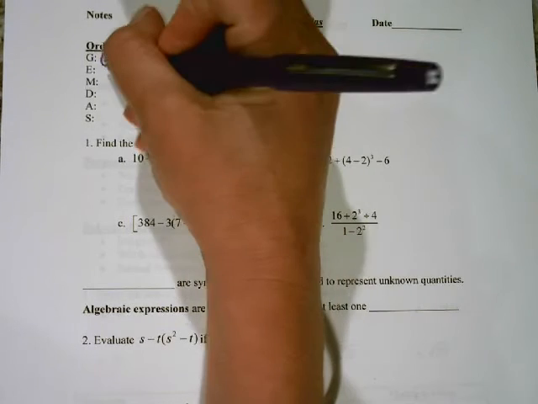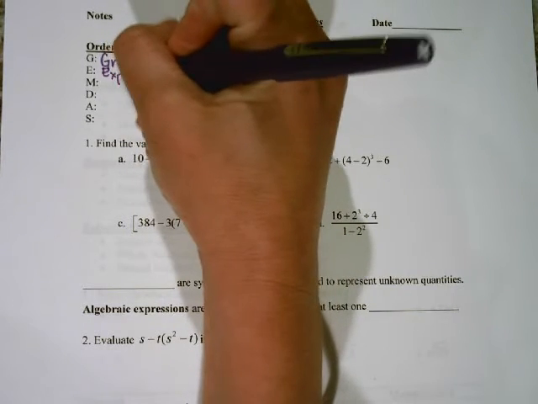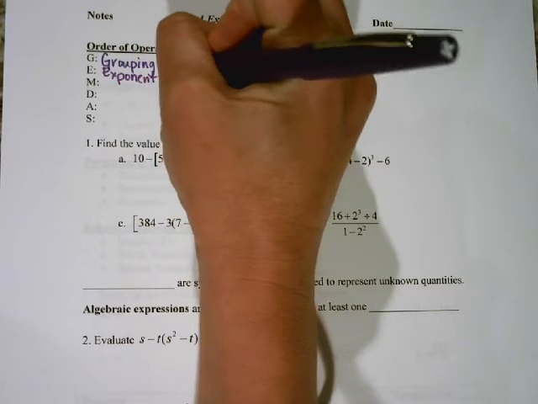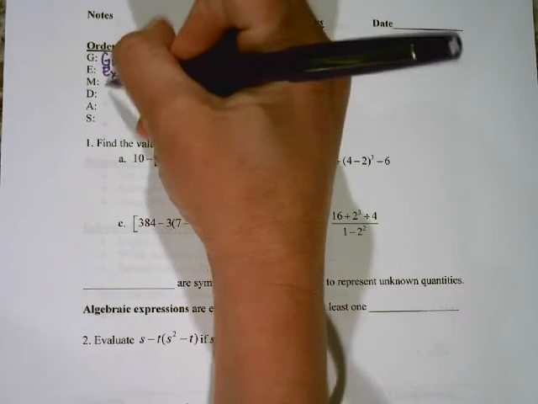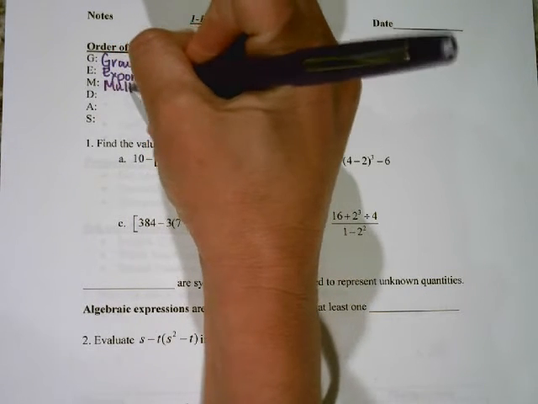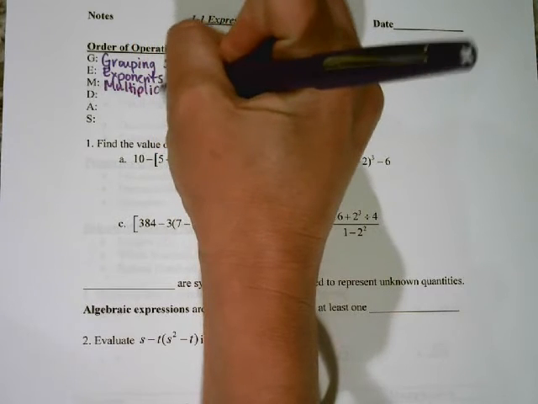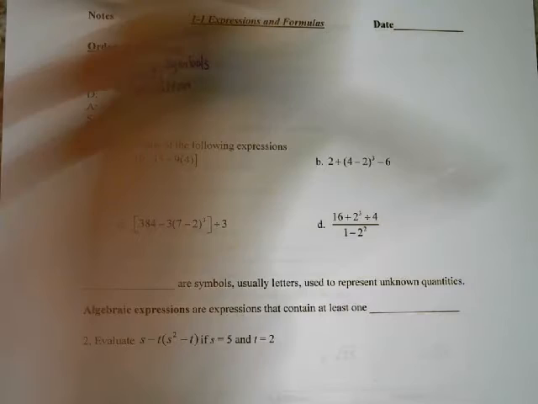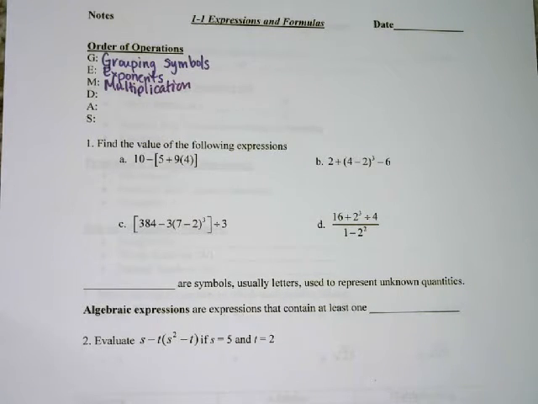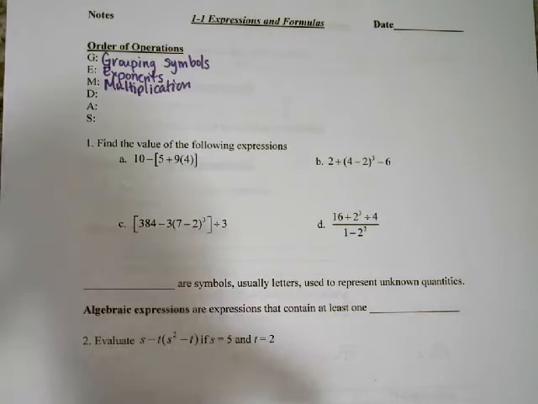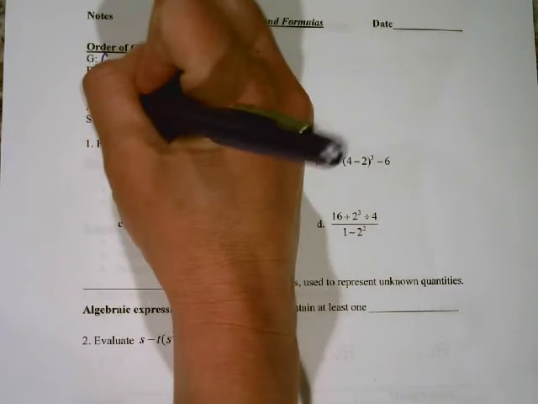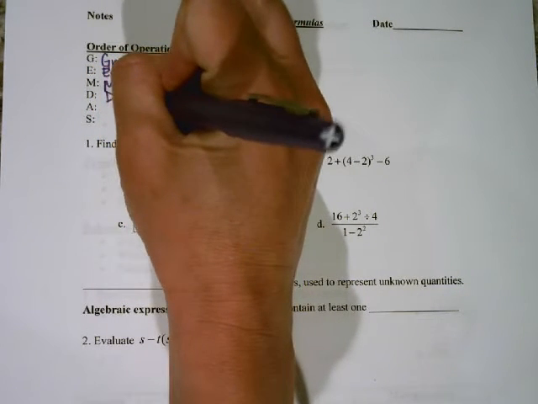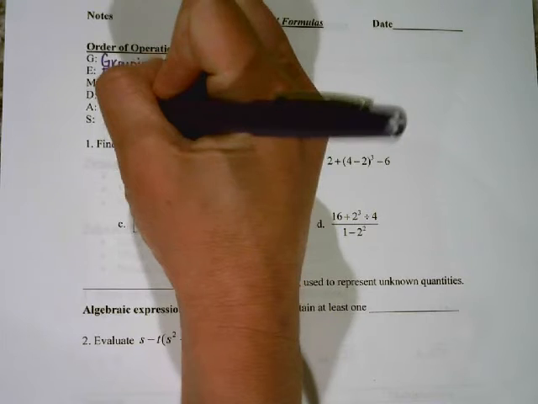And then the E stands for exponents. And M stands for multiplication. And then D stands for division. A for addition.